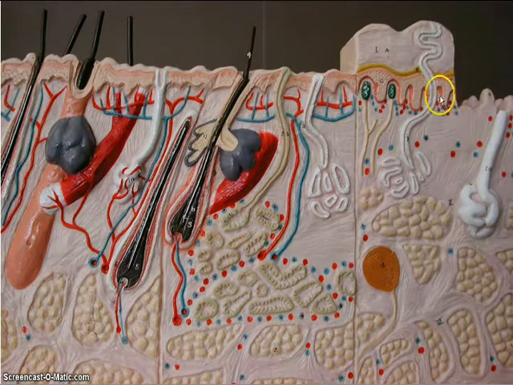This is the area that you have the most cellular division. Here is the stratum basale or basal. And as these cells get pushed up, they flatten, become keratinized, colored from melanin. Okay.